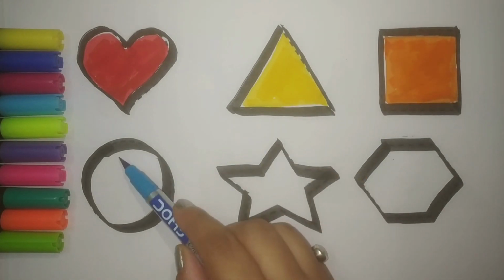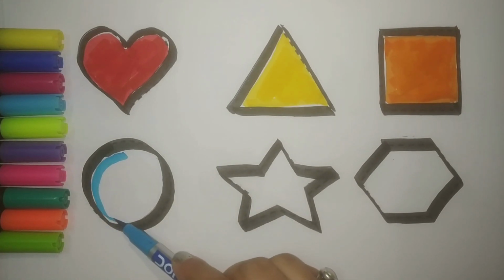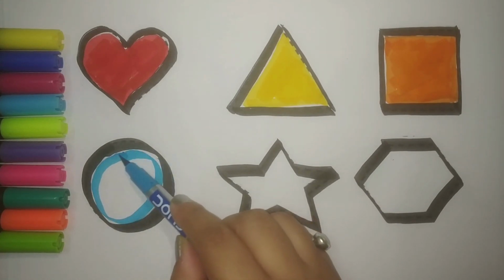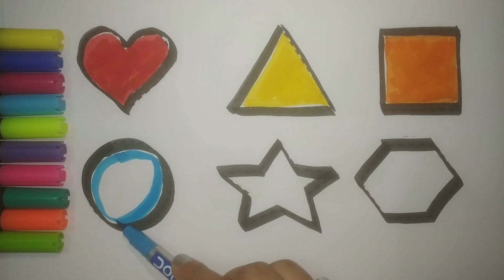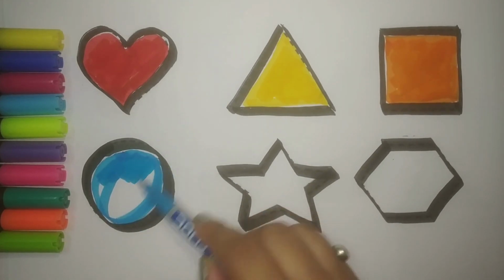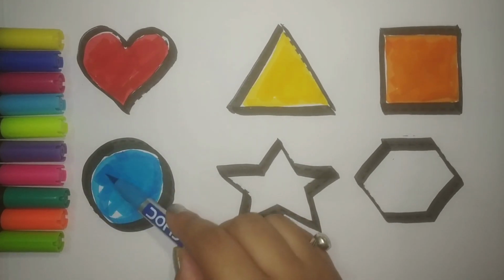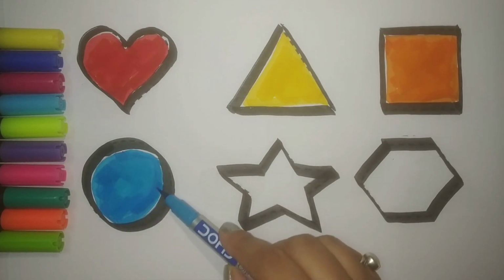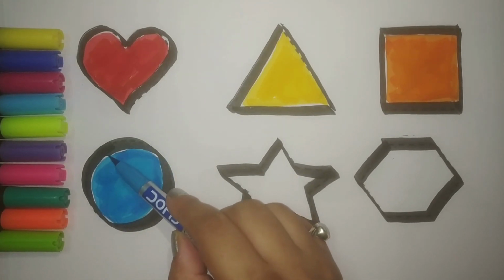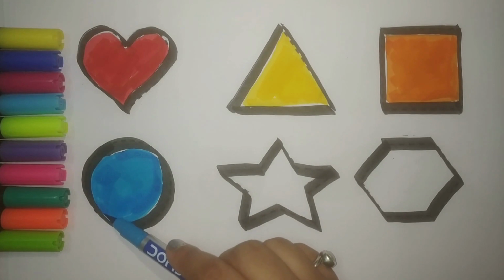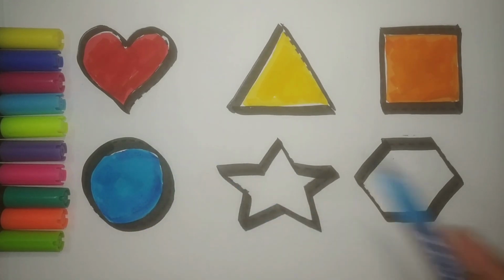Blue color. The circle is of blue color. A circle has no sides. Again, look around you and see what all things are in the shape of a circle.